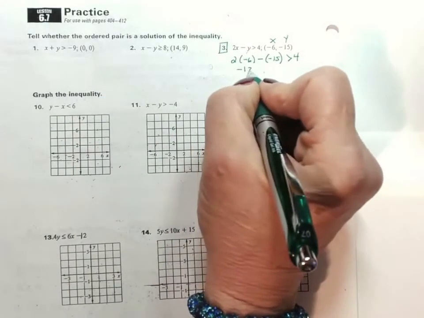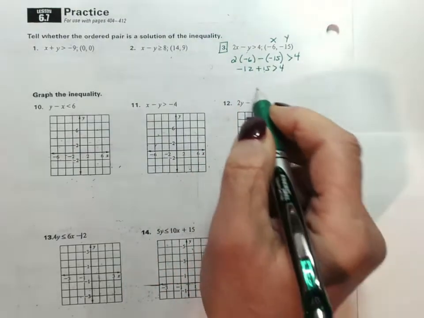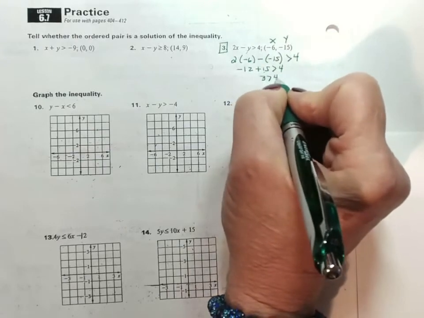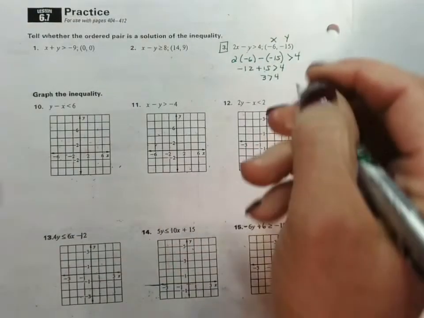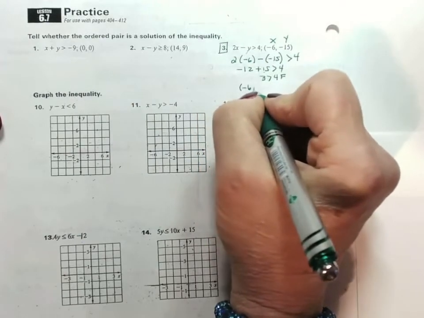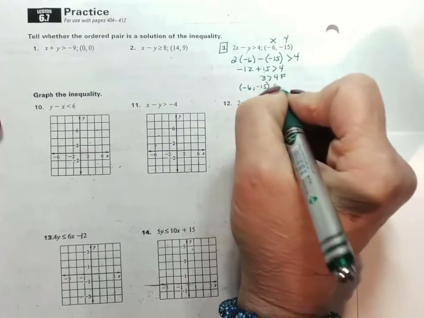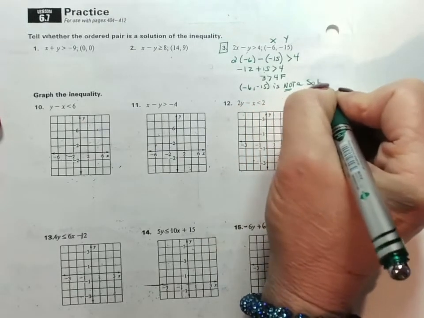So this is going to be negative 12 plus 15 is greater than 4. 3 is greater than 4. You say to yourself, is this true or is this false? And it is false. If it's false, what does that mean? It means that negative 6, negative 15 is not a solution.